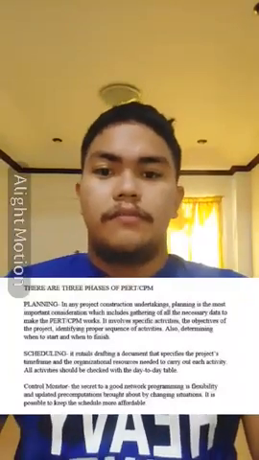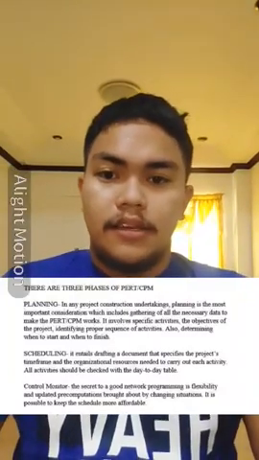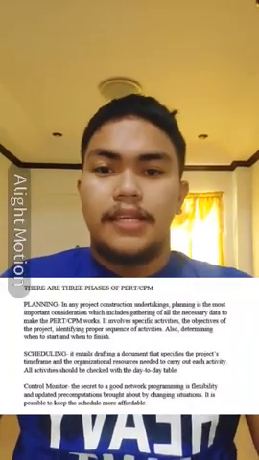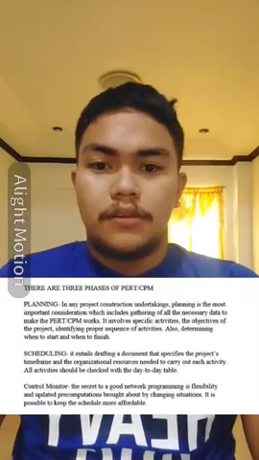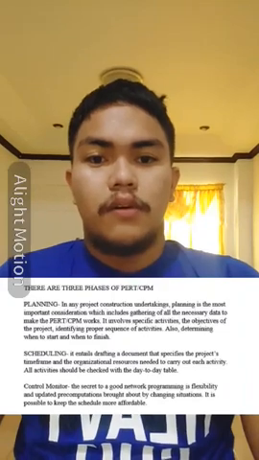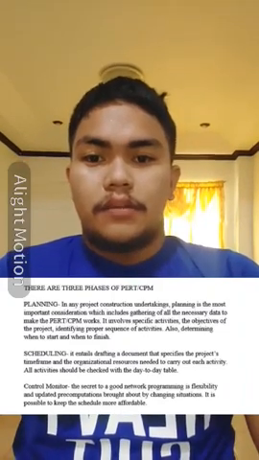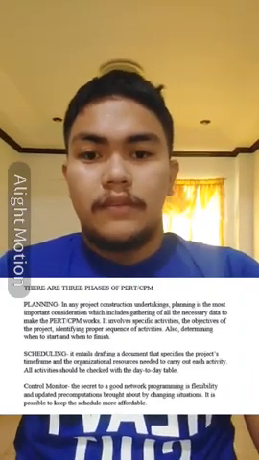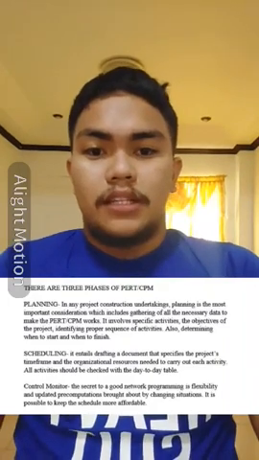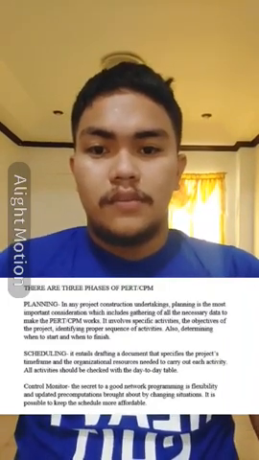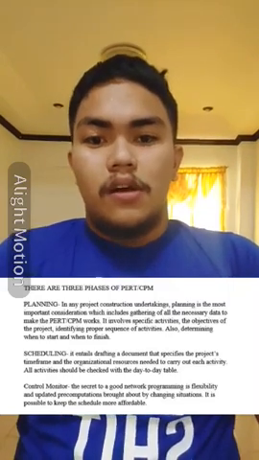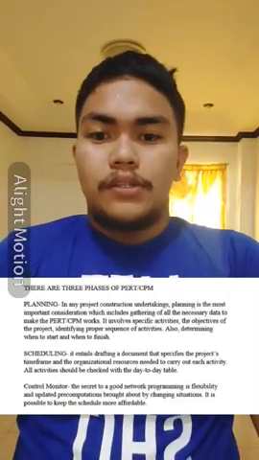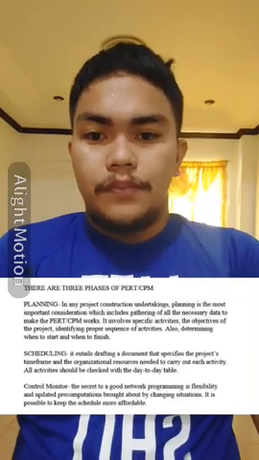There are three phases of PERT and CPM: planning, scheduling, and control. Planning. In any project construction undertaking, the planning is the most important consideration, which includes gathering all necessary data to make the PERT and CPM work. It involves specific activities, the objectives of the project, identifying the proper sequence of the activities, and also determining when to start and when to finish.